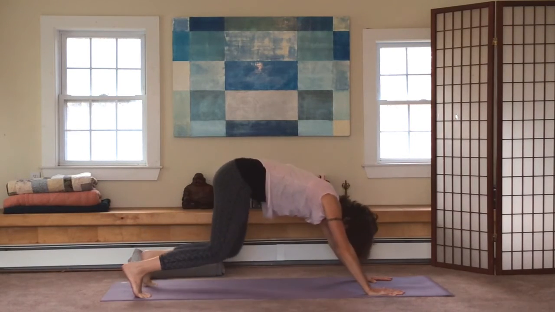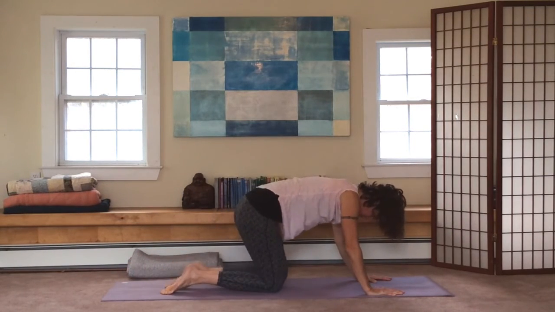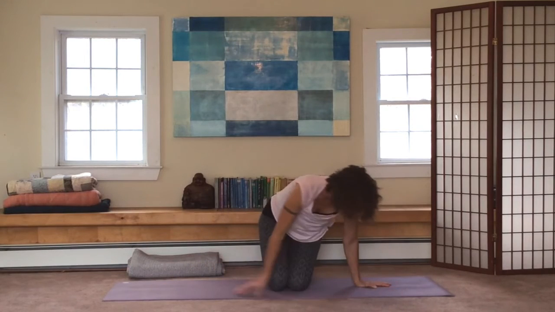And bringing the knees down to the mat. Coming to sitting and just checking your sensation.